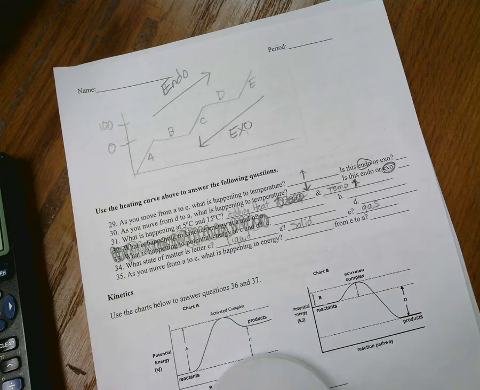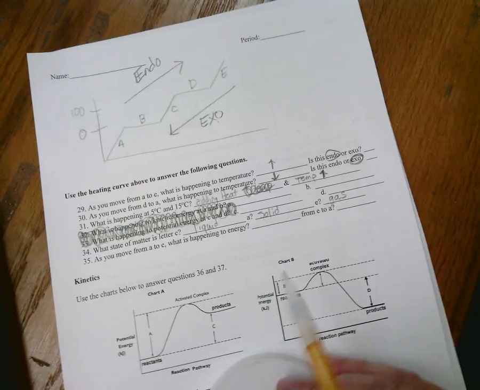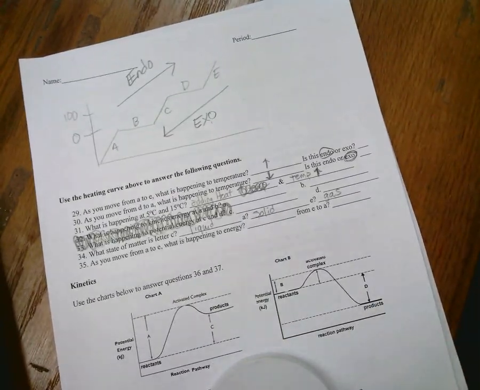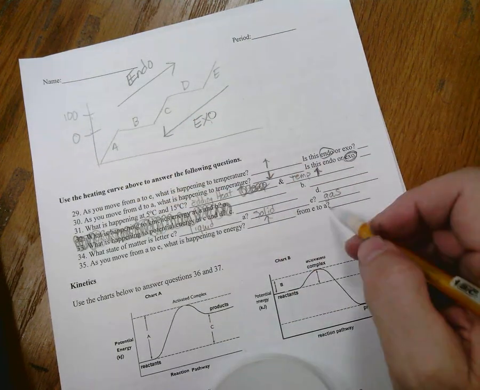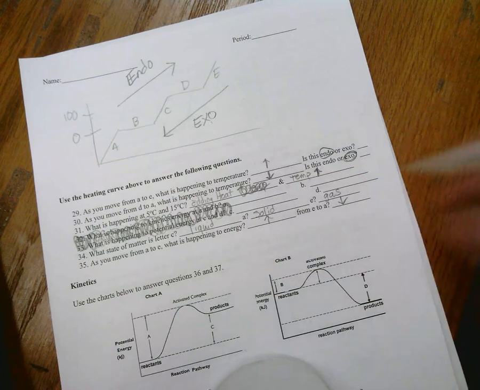Okay, what is happening from A to E? What is happening to energy? Well, from A to E, energy is going up. From E to A, energy is going down. Okay, great.